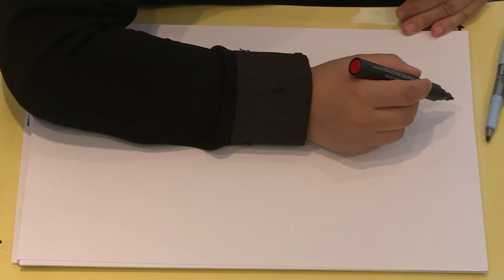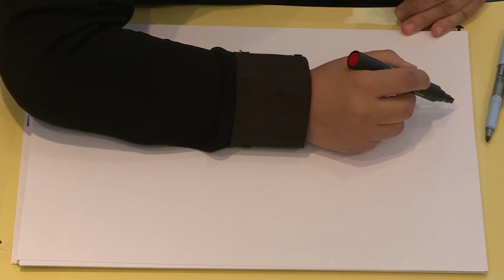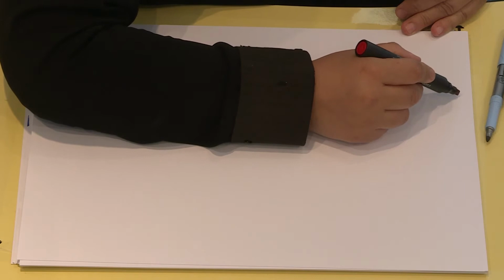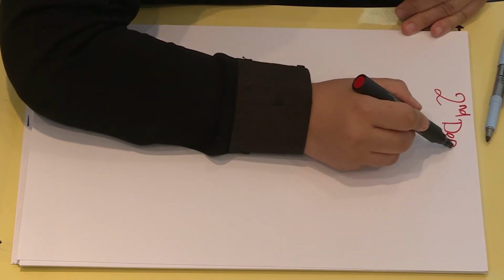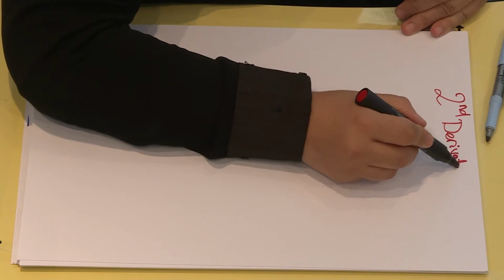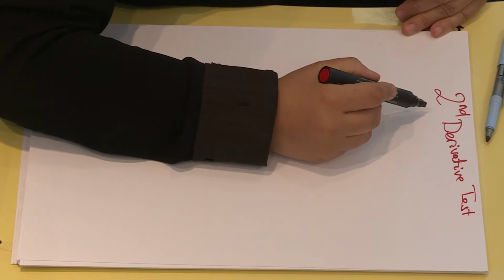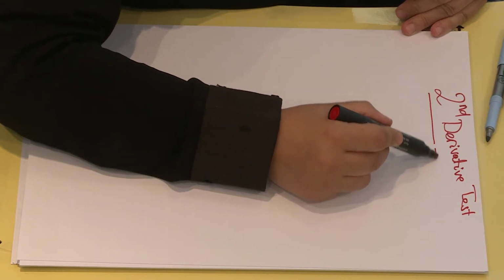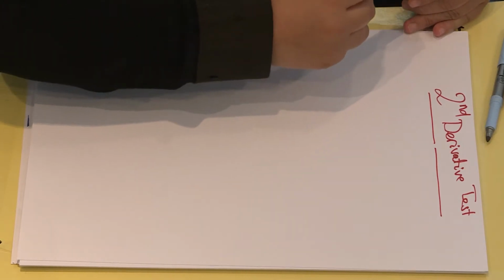And we're going to talk today about finding the maximum and the minimum values of a given function using the second derivative test. So far, we've been using the first derivative test in the previous videos. Now we want to use the second derivative test.